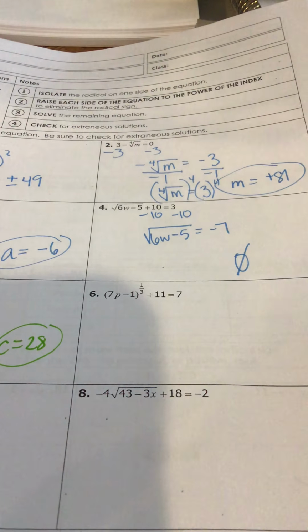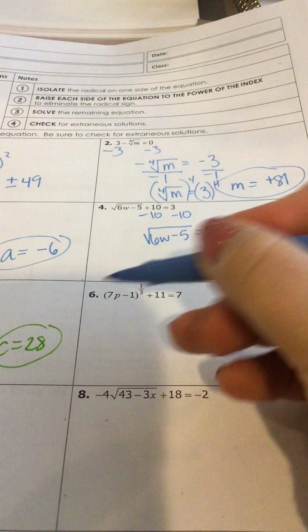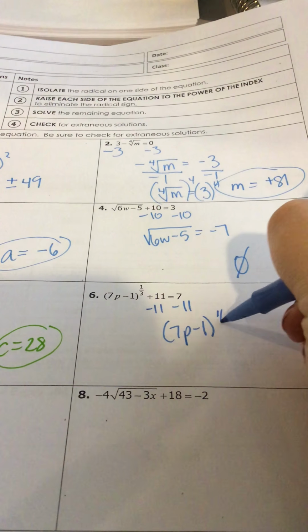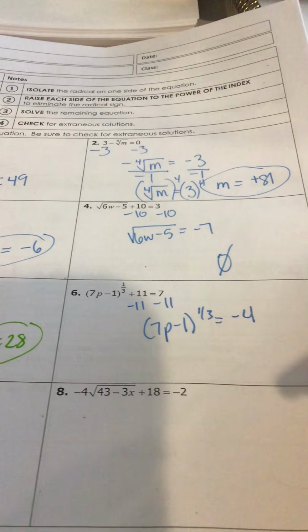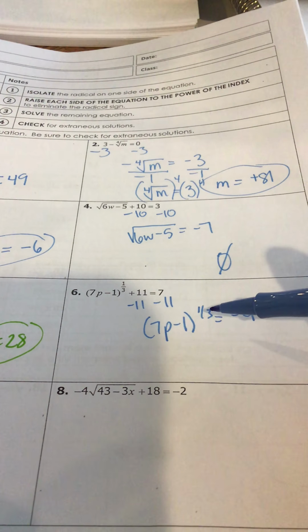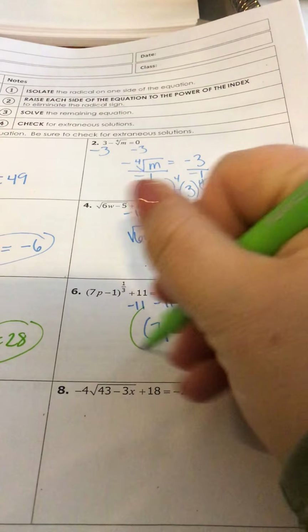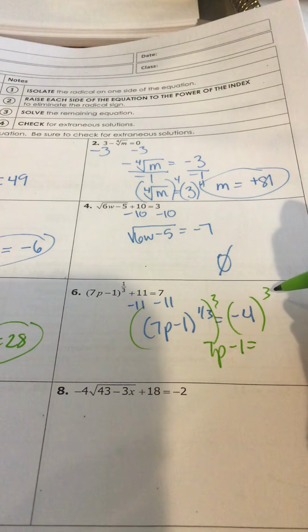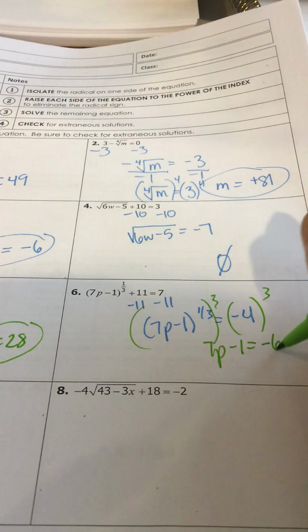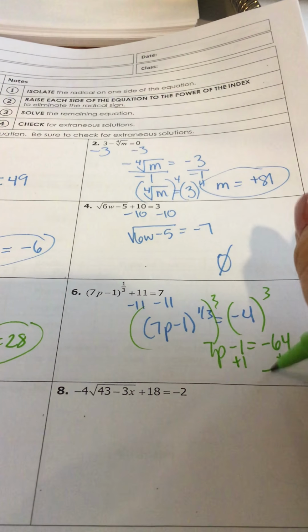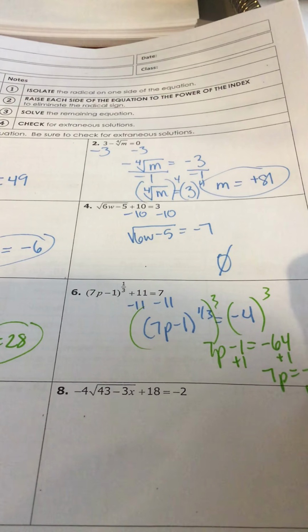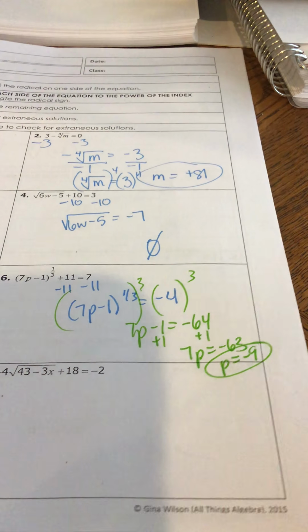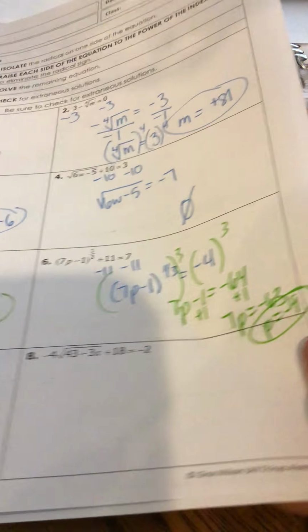Okay, number 6 is going to be the same way. So again, this 11 is not part of this, so I'm allowed to move that. It's equal to a negative. That's not allowed for square roots. Remember, cubes are allowed to be negatives. So what I can do is cube it. And then negative 4 to the 3rd power is negative 64. So some of these do end up involving a little bit of extra steps, but again, it's basically just solving an equation.